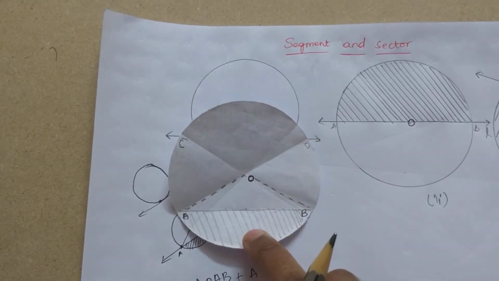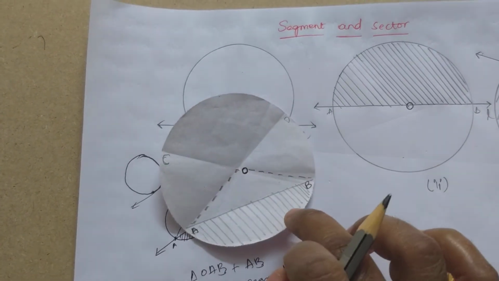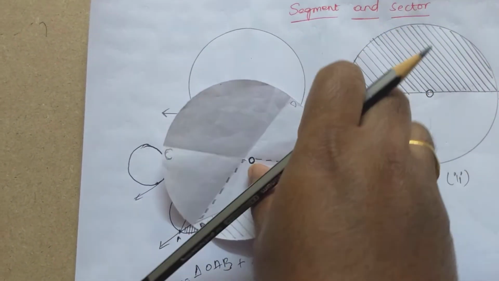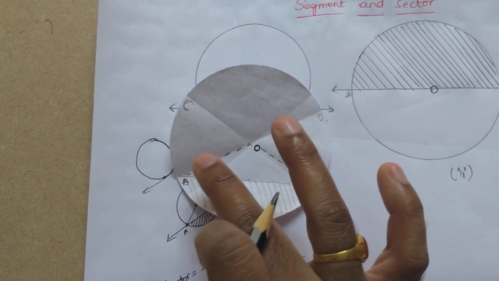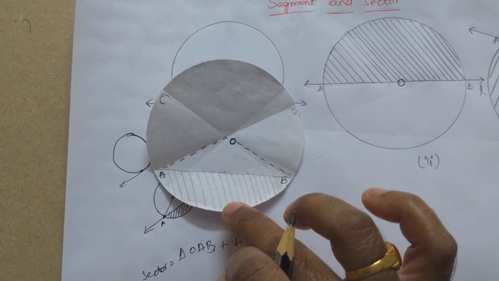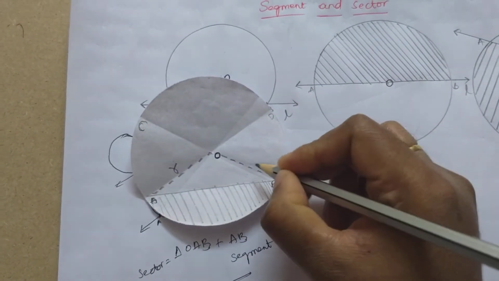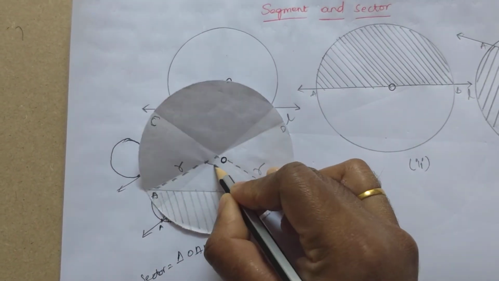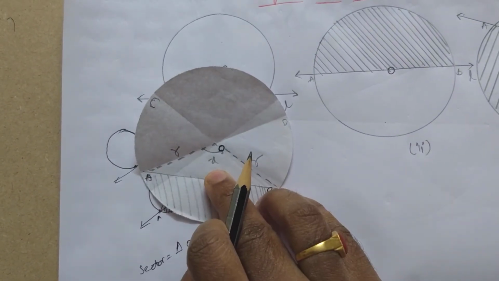So when you see here, this is called OAB. This entire portion covered under OAB is called the area of the sector, but we want only the area of the segment, correct? From O to A it is called radius and from O to B also it is called radius. Let us suppose that the angle formed at O is x degrees.